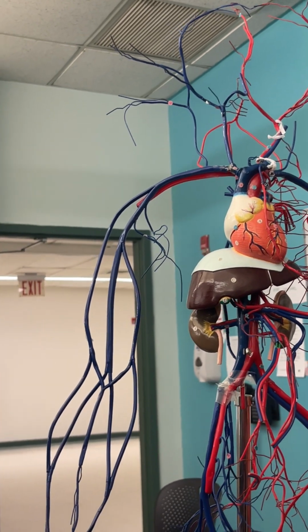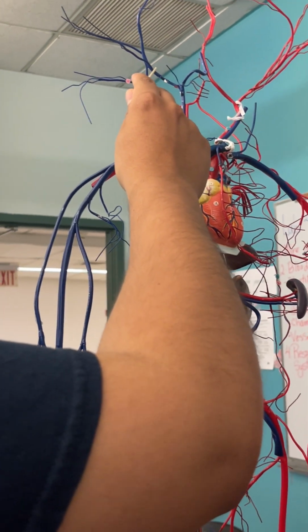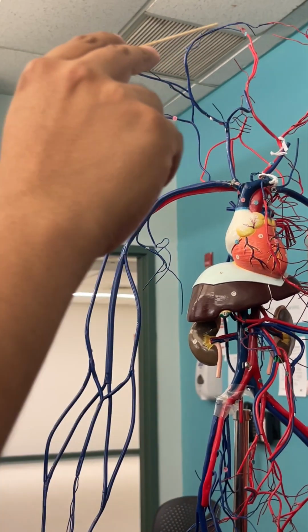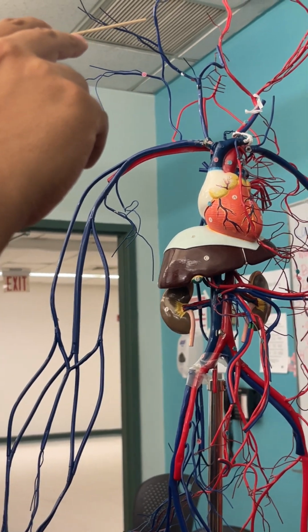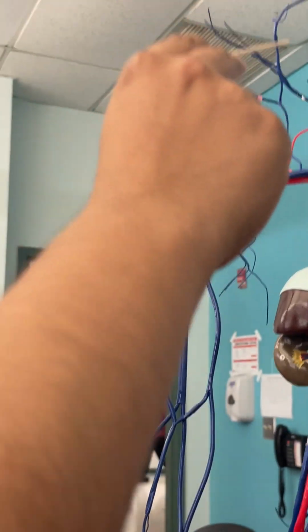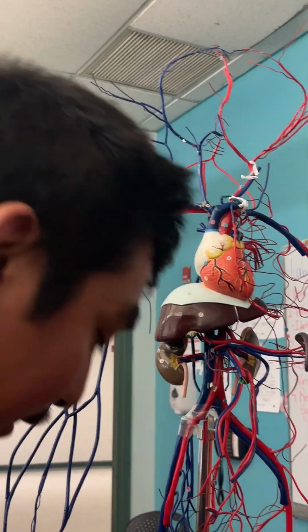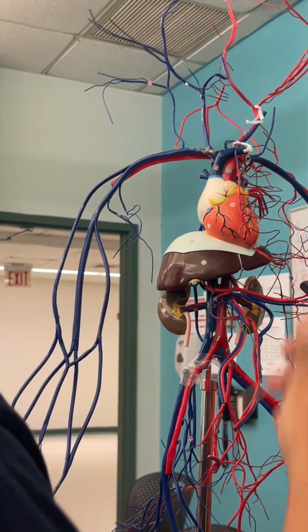Did anyone learn it as common jugular, internal jugular, external jugular? Someone should have learned it like that. No, he's wrong. He's super wrong. I've been calling him out on that for years, and he's been like, no. I'm fed up with it. Go tell him. It annoys me.